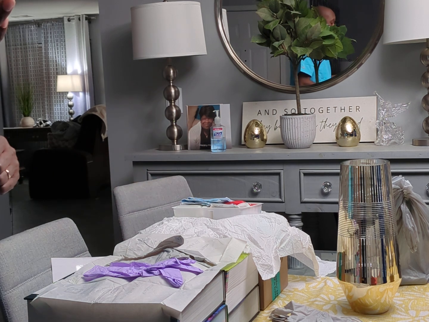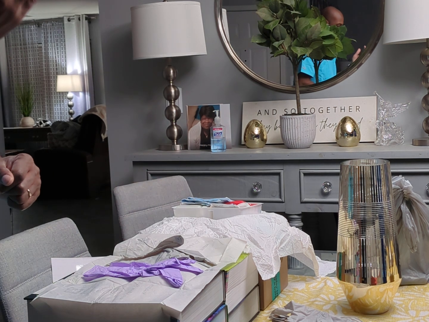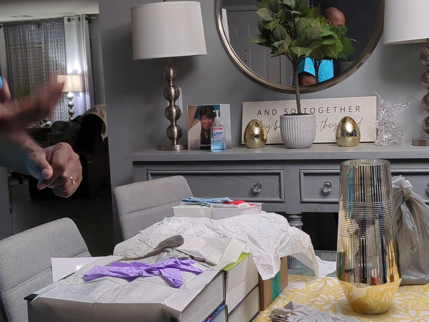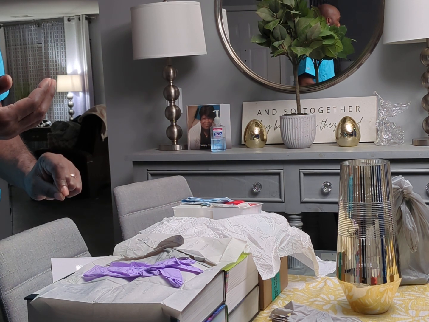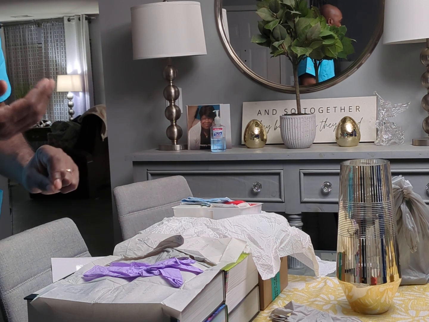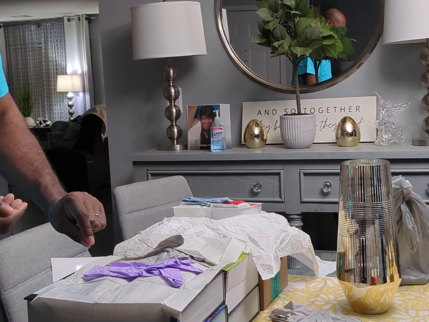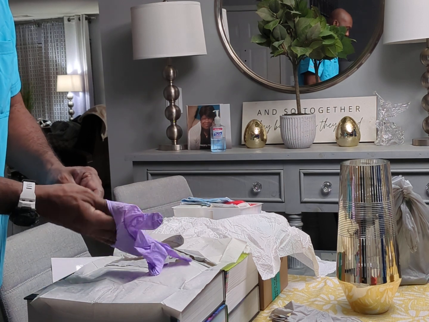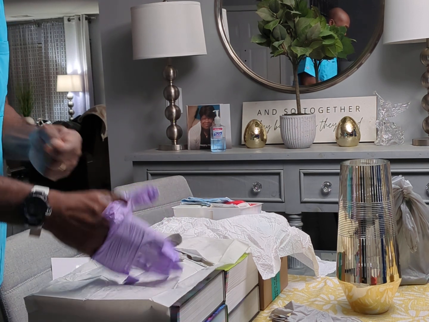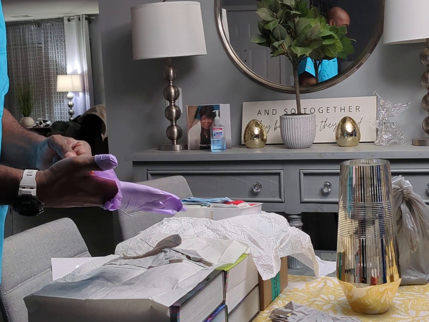All right, so the dominant hand is first, and we're going to put on our sterile gloves by touching just the edge of the sterile glove, okay? Just the edge of the sterile glove, and that ripped.